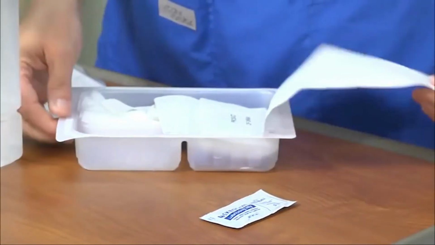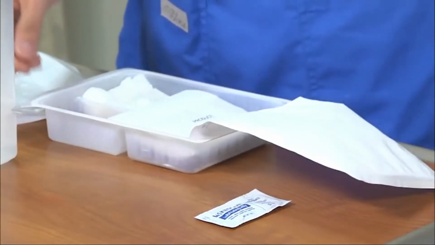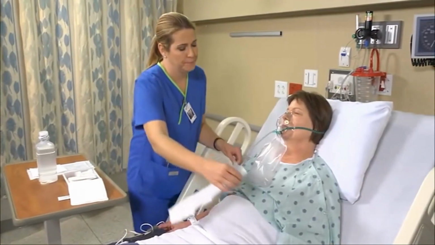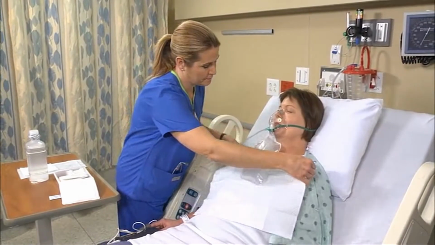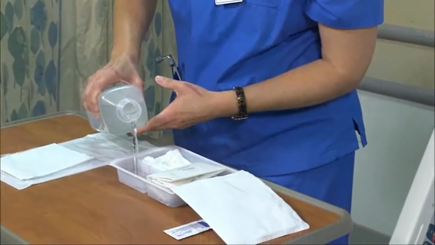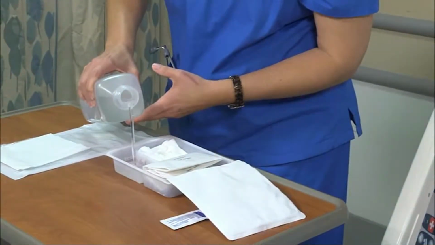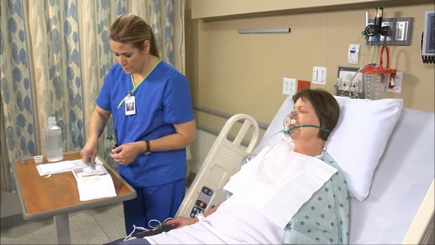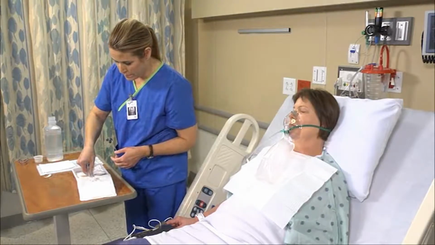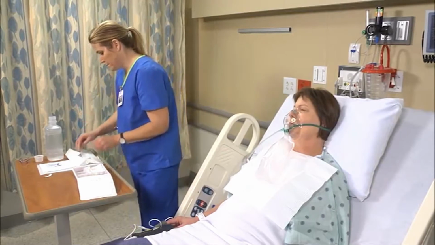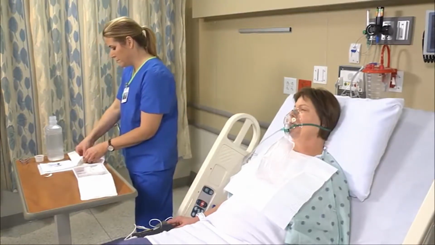Now prepare the suction catheter by opening the suction kit or catheter using aseptic technique. If a drape is available, place it across the patient's chest or on the overbed table. Fill the tray compartment with about 100 milliliters of sterile normal saline solution or sterile water. Open the water-soluble lubricant and squeeze onto the open sterile catheter package. Be careful not to touch the package.